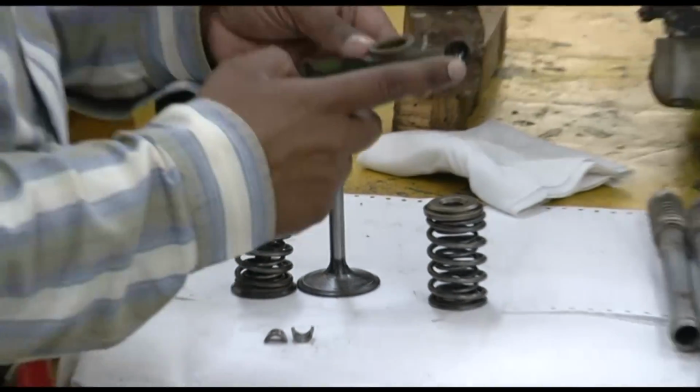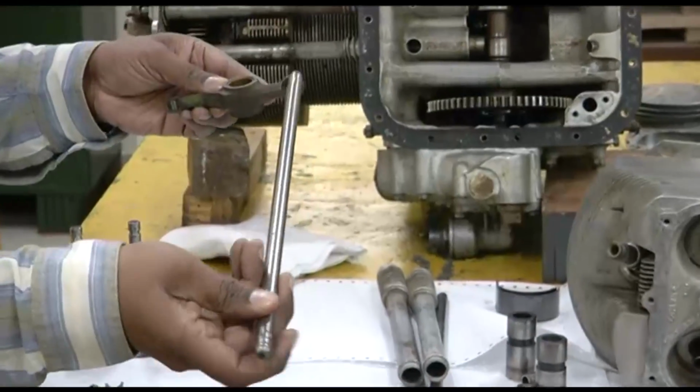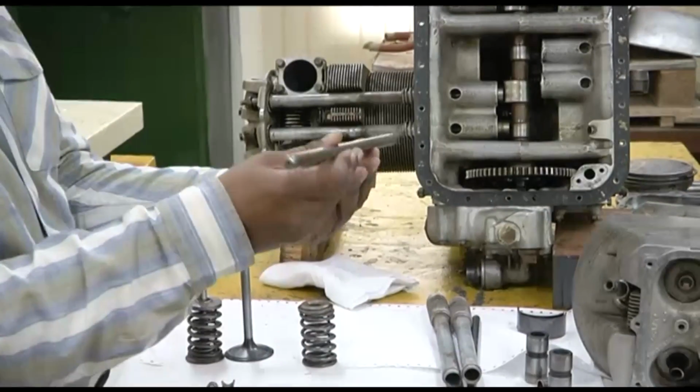The other end of the rocker arm is connected to the push rod. This is your push rod. We have seen in the class, it is a hollow tube with two ball ends.